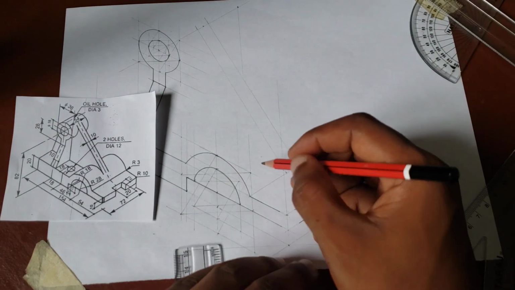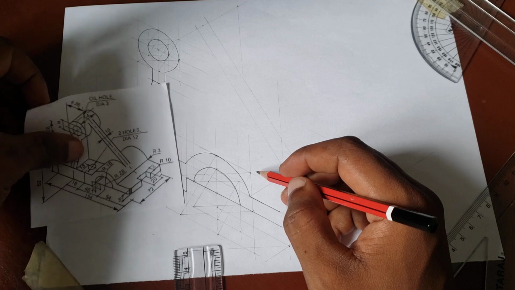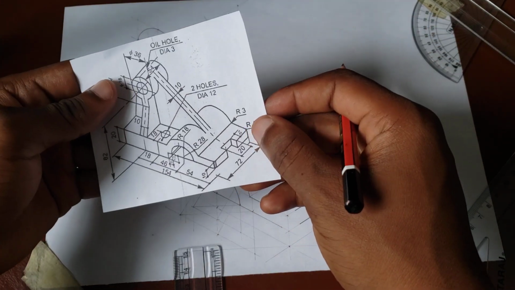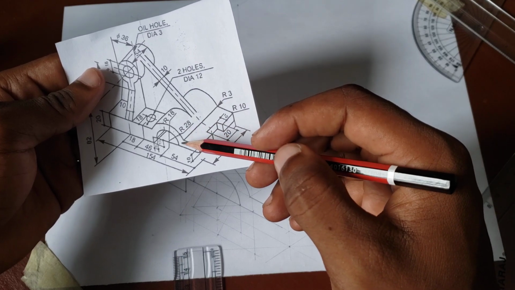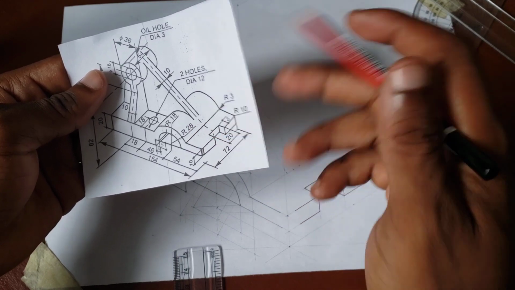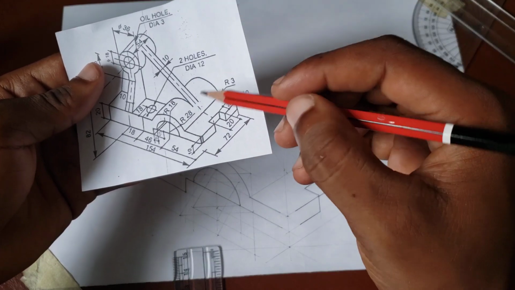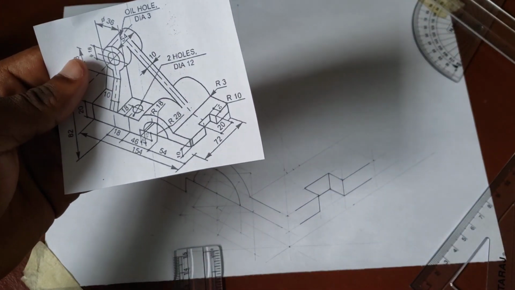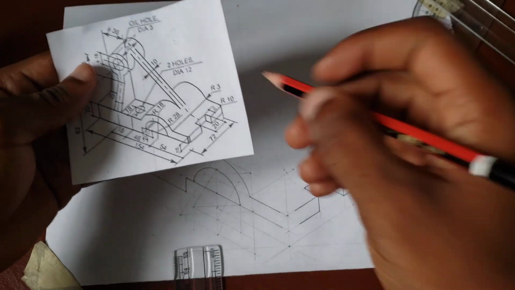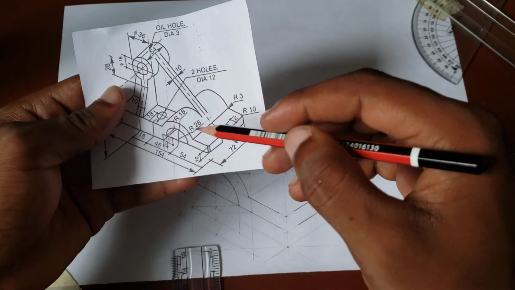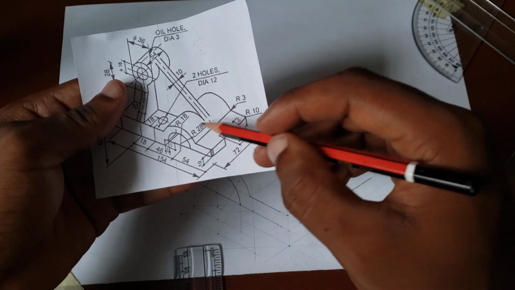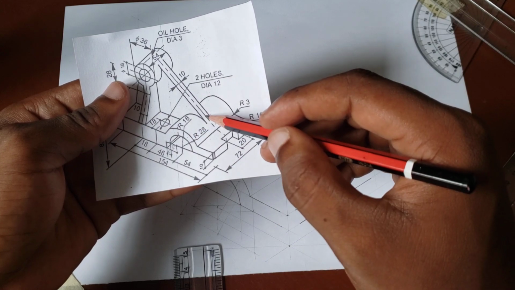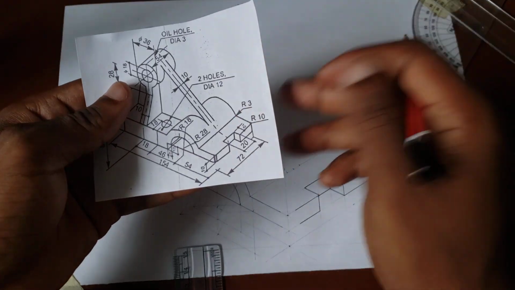Okay, then I will measure now the distance of 31, because once you see the distance from here to the center point, it is 36, but the distance from here to here, it is 5 millimeters.